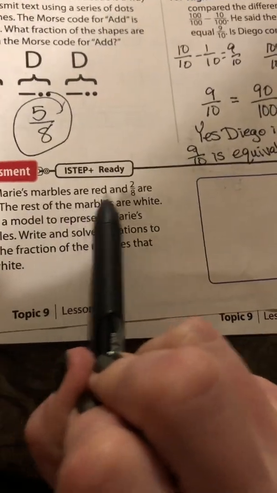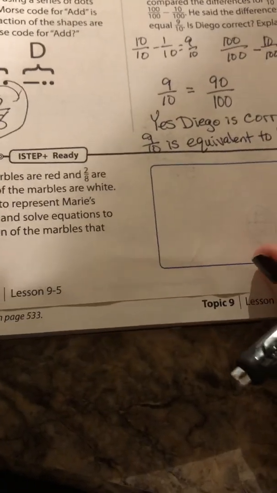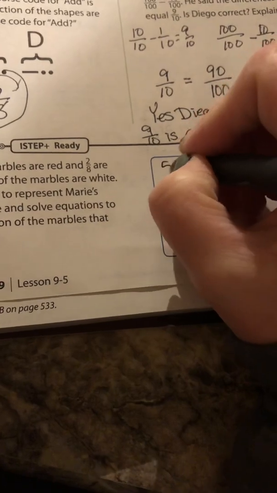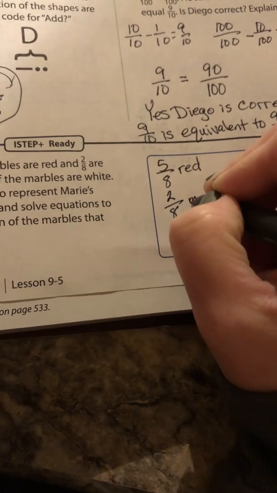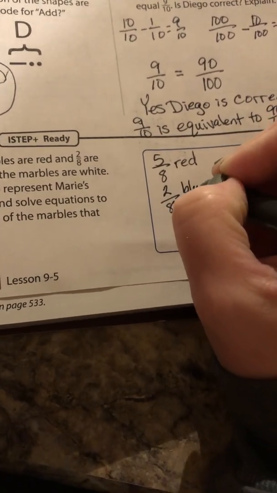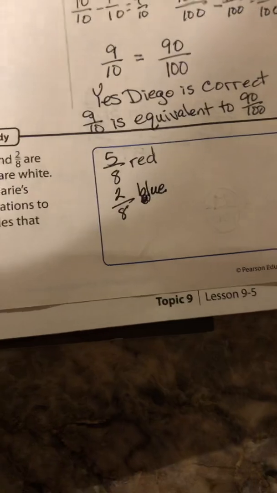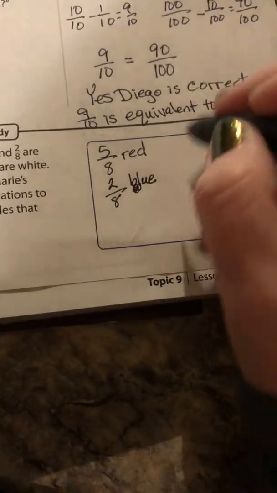Okay. And let me do number 17 with you yet. 5/8 of Marie's marbles are red and 2/8 are blue. The rest of the marbles are white. Draw a model to represent Marie's marbles. Write and solve the equations. So we've got 5/8 are red, 2/8 are blue, and we need to know how many white ones there are.